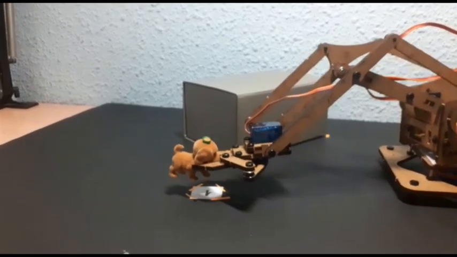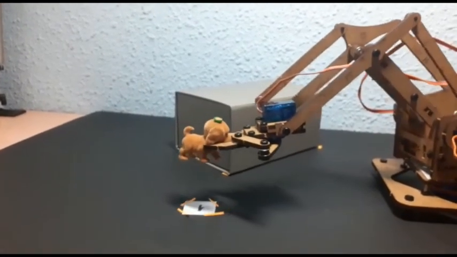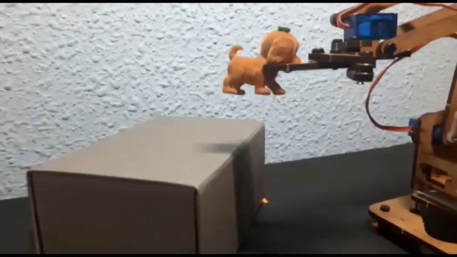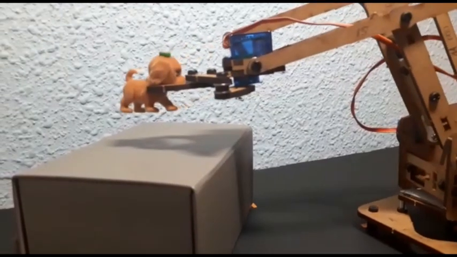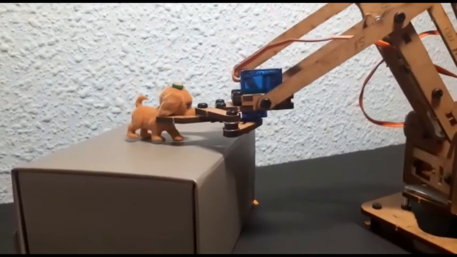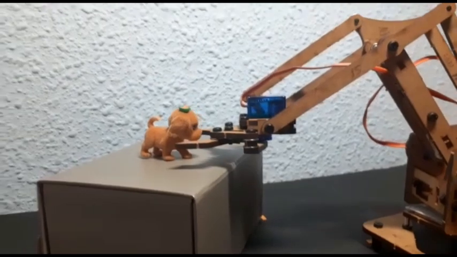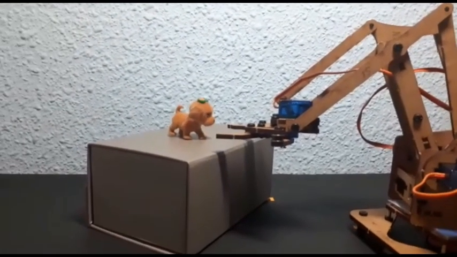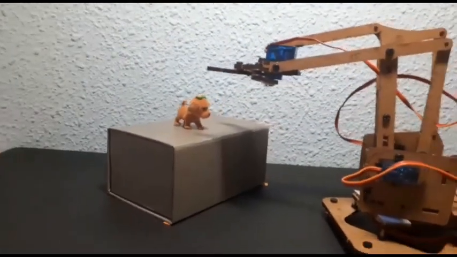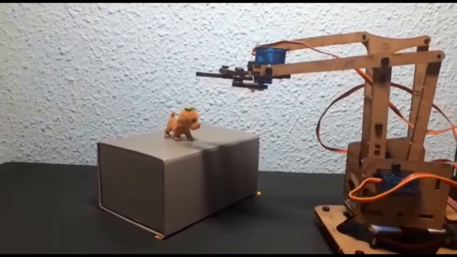It grabs the object, lifts it, and now with linear movements, it must leave it in the correct position. With linear movements, it goes back, and now back to the initial position.